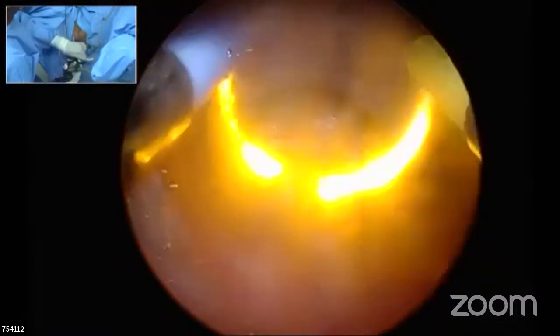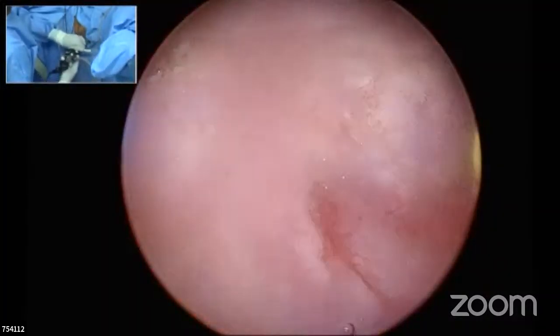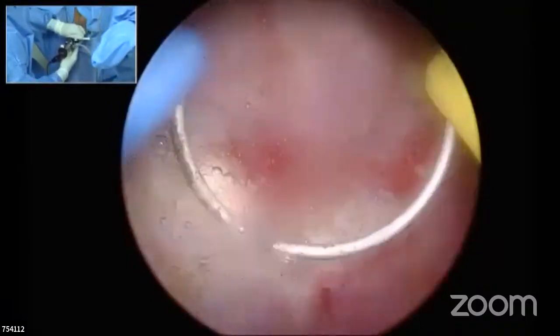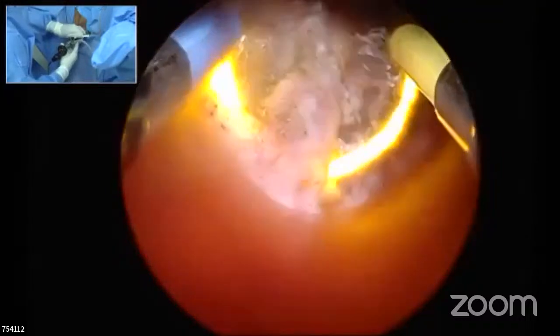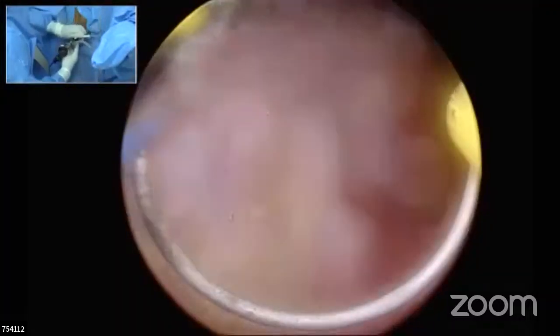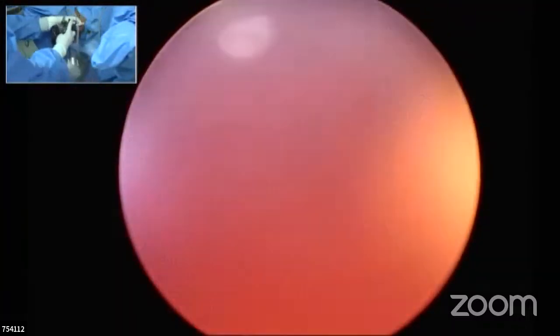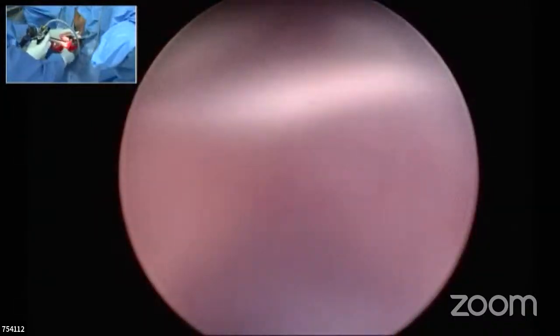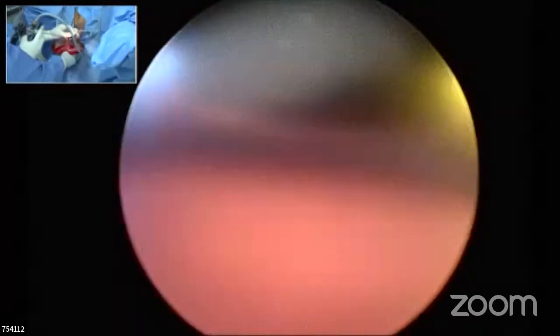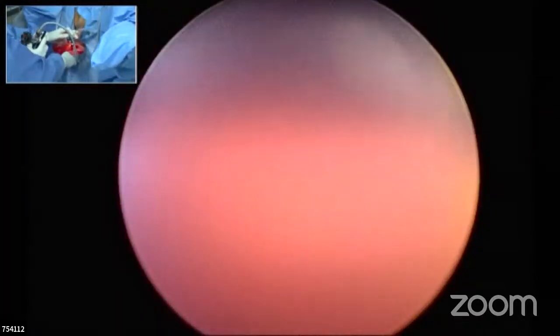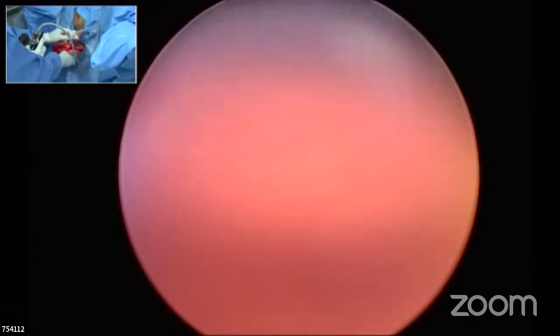I've reached the capsule at the majority of the places. There are some areas where some amount of flappy tissue is seen. Those areas, I'll start doing something called toileting. What you do at the end, after you finish your resection, is called toileting the whole prostate, and you create a nice space around, and you take care of the hemostasis also at the same point of time.